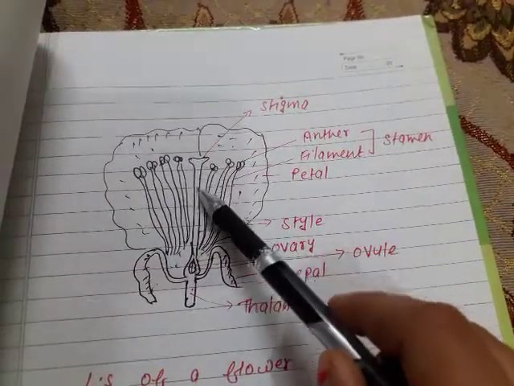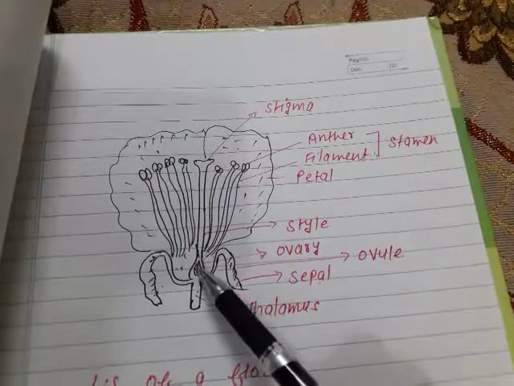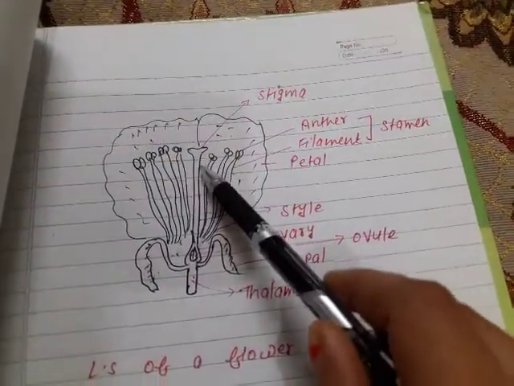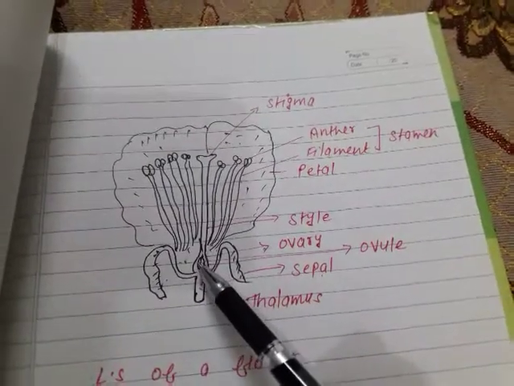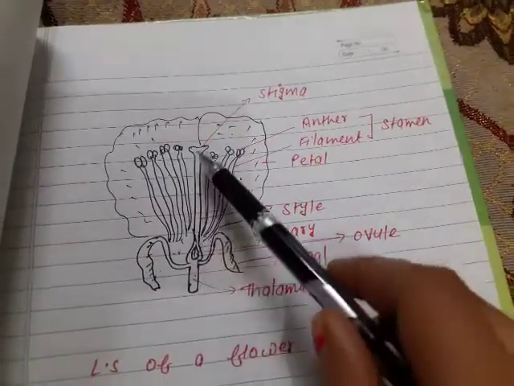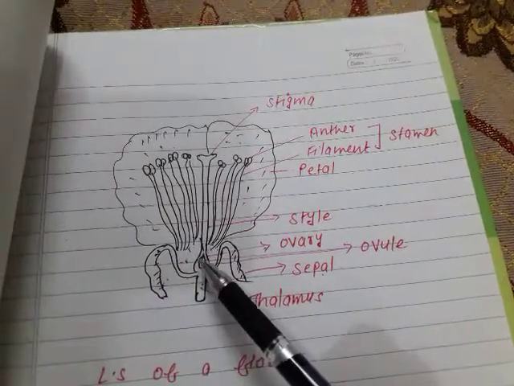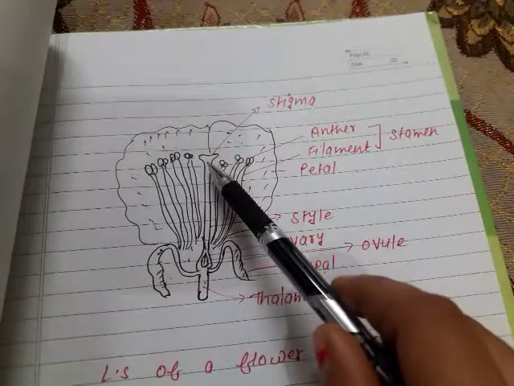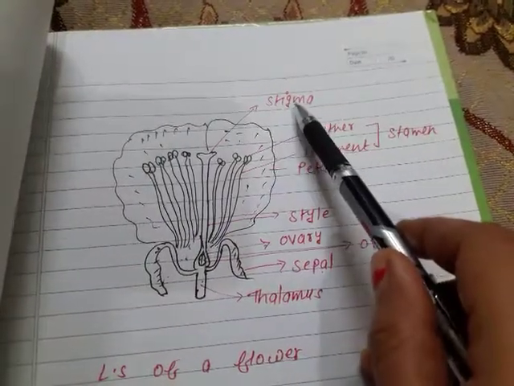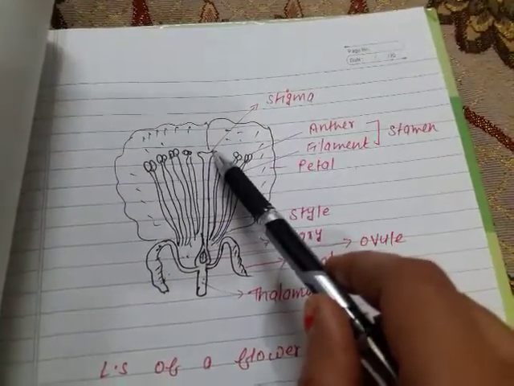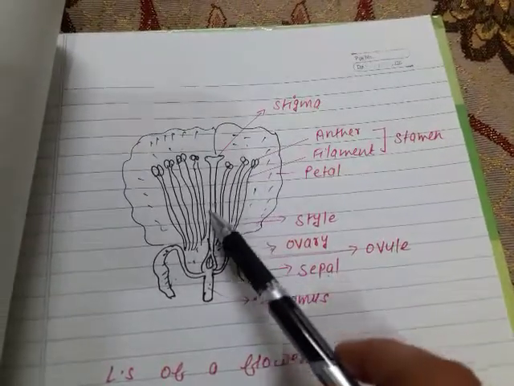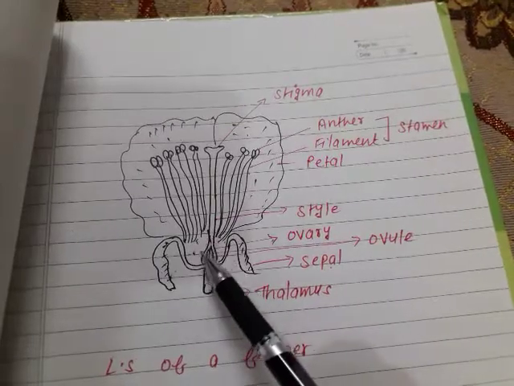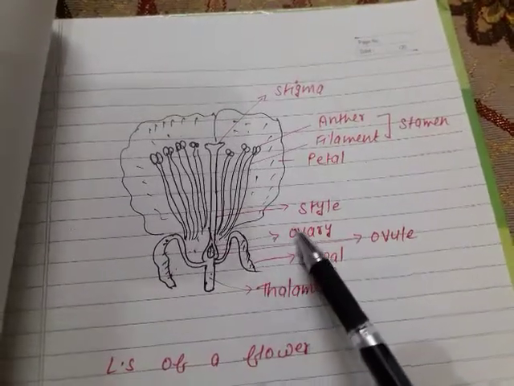Similarly, this is the gynoecium, the female reproductive part, and its appendage is called the pistil or the carpel. This is one carpel. A flower may have one carpel, two carpels, three, etc. The carpel consists of three parts. The upper part is called the stigma, which receives the pollen grains for pollination. This long stalk is called the style, and the basal swollen part is called the ovary.